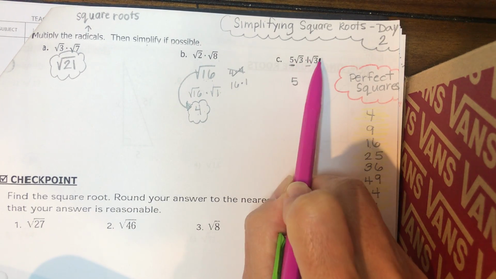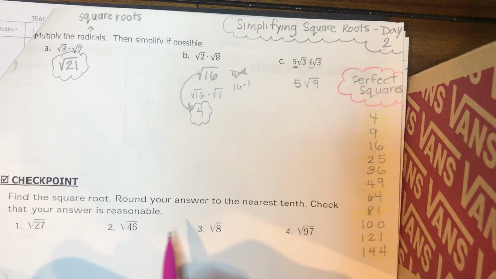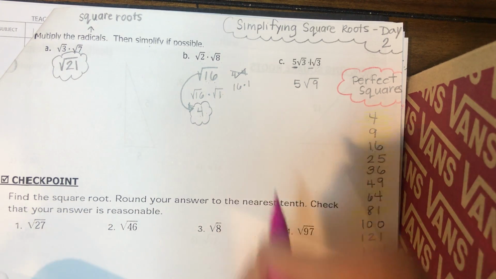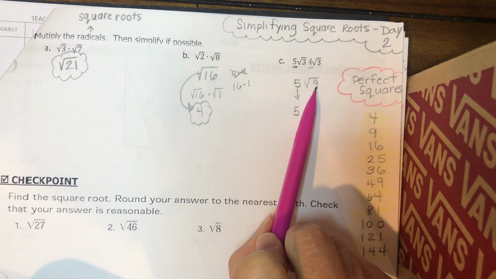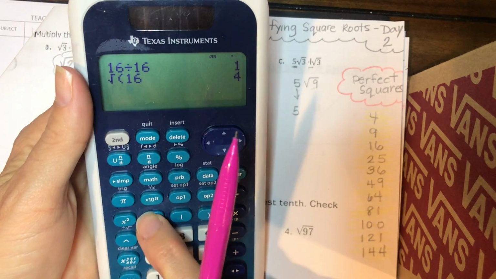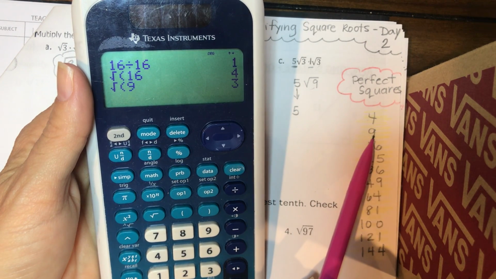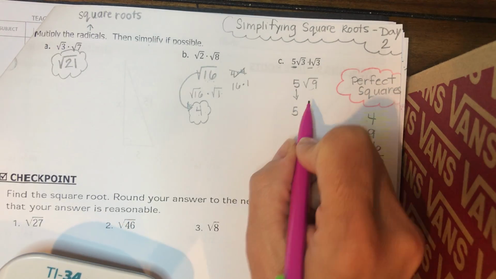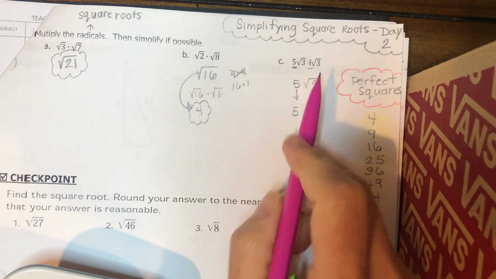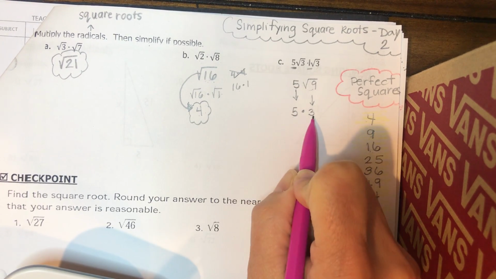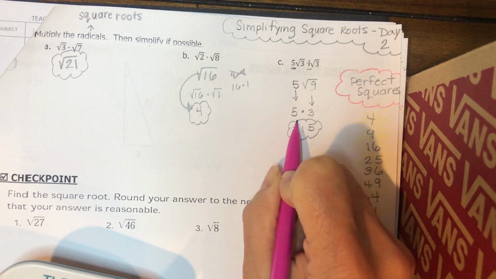Root 3 times root 3. So 3 times 3 is 9. We can't simplify a regular old 5, so we just bring that down. 5. But is there a square root of 9? Let's check it out. Square root of 9. It's a perfect square. So 3 times 3 gives me 9. So this turns into a 3. They're being multiplied. So 5 times 3 is 15. Regular old 15.